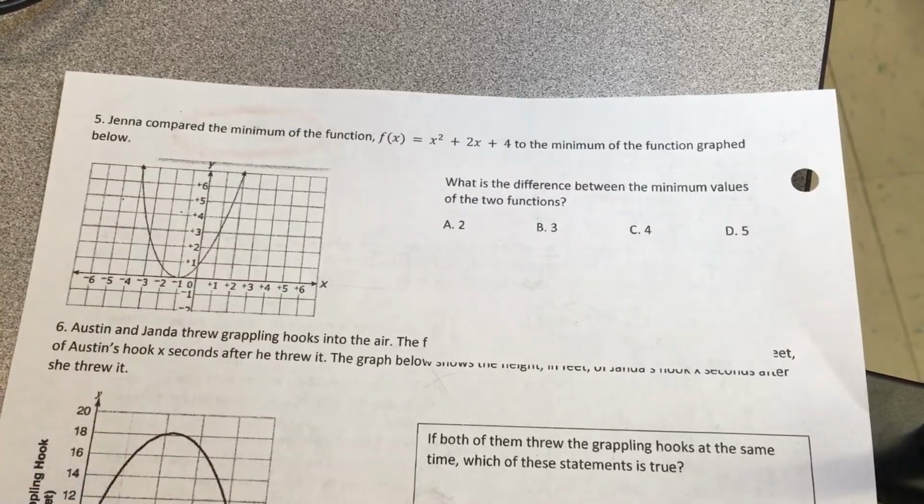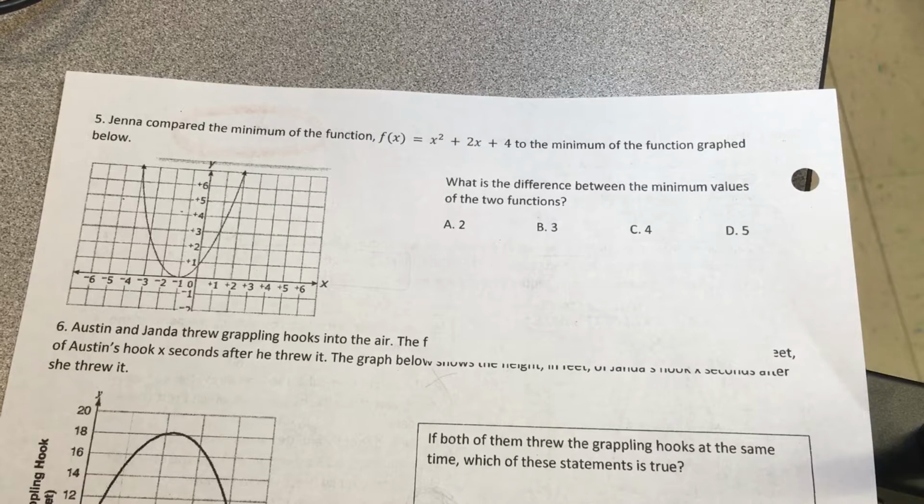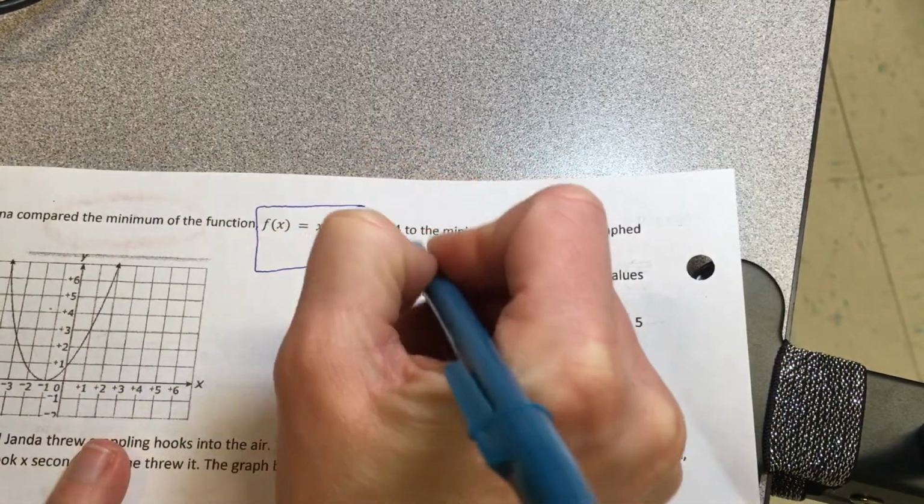All right, number 5. Jenna compared the minimum of the function x squared plus 2x plus 4 to the function graph below. What is the difference between the minimum values of the two functions? Okay, so what do I need to know about this one?